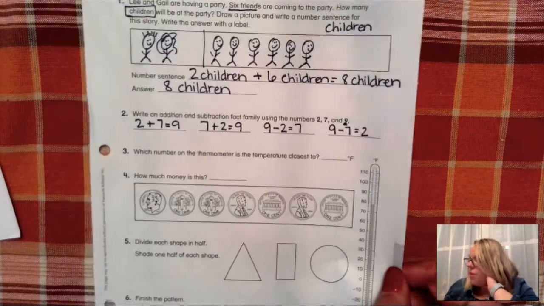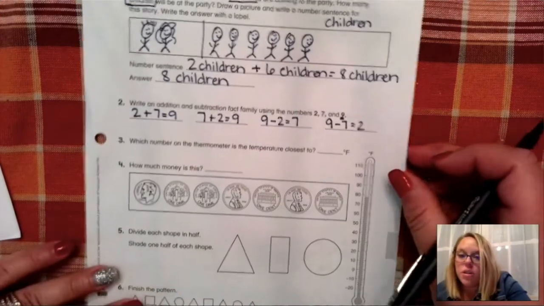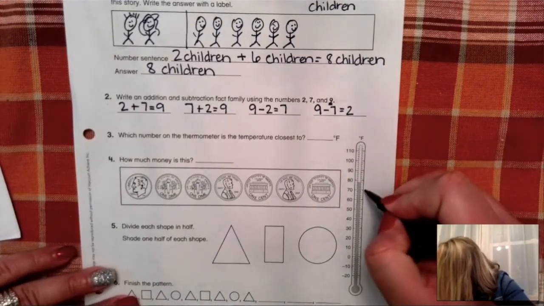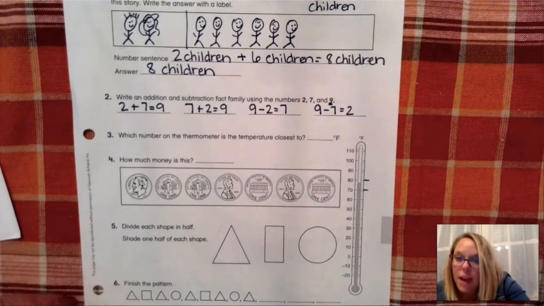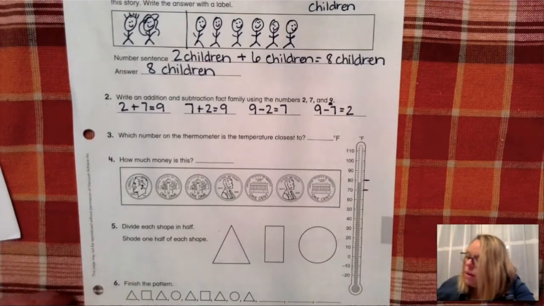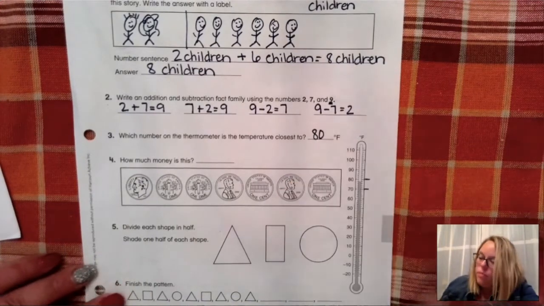Which number on the thermometer is the temperature closest to? Well, take a look at your thermometer. It looks like it's in between 70 and 80. Is it closer to 70 or closer to 80? I'm hearing you say 80, so go ahead and write 80 in.